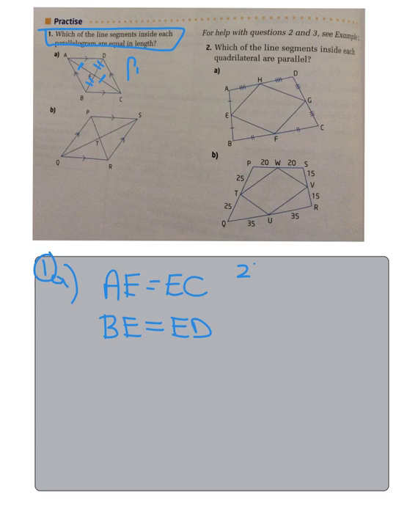Question 2 over here, 2A we'll look at first. We know that G, H, E, and F are midpoints because we've got these segments either side equal. So therefore, this quadrilateral EHGF must be a parallelogram. That side must be parallel to that side.